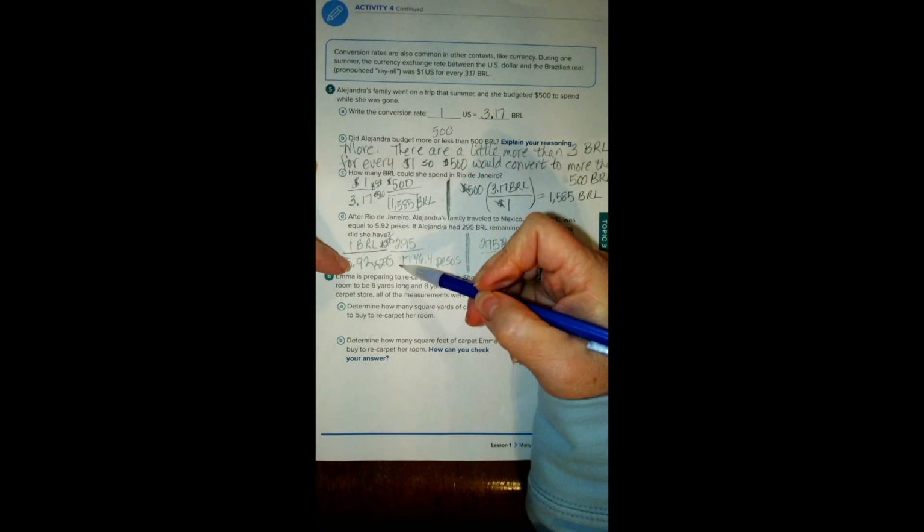We know the exchange rate is 1 Brazilian real for 5.92 pesos. So you multiply straight across, but our Brazilian reals cancel out. Again, we have 295 times 5.92, which is exactly what we had here. We are still going to get the 1,746.4 pesos.